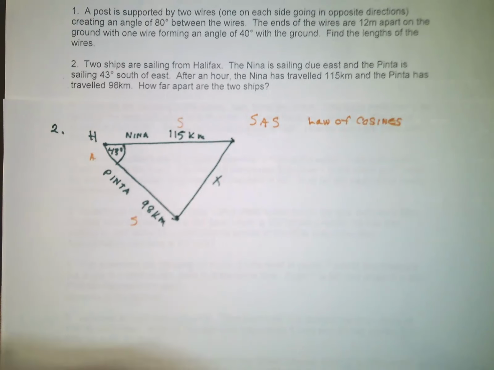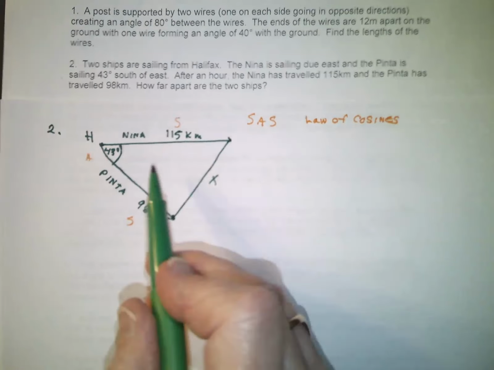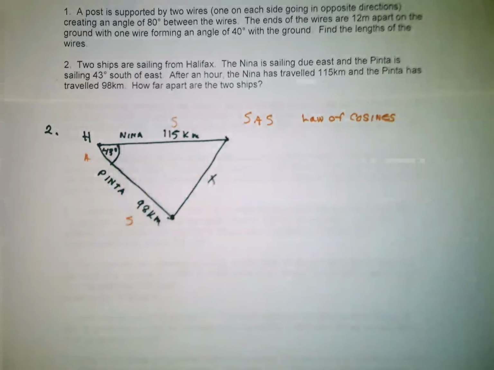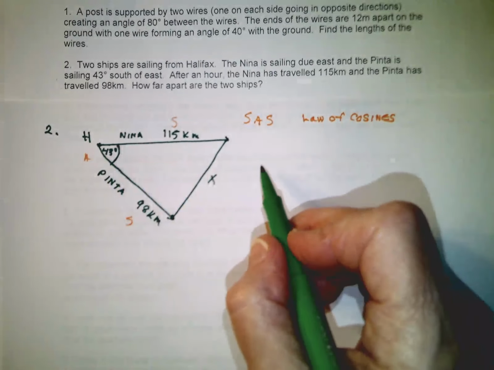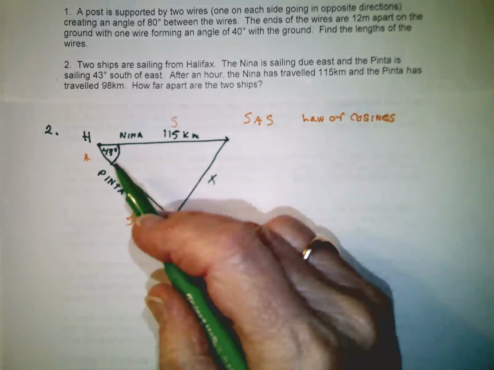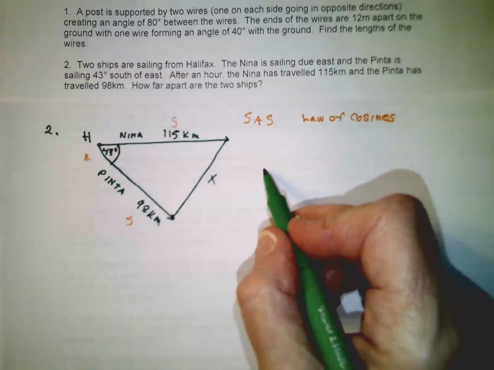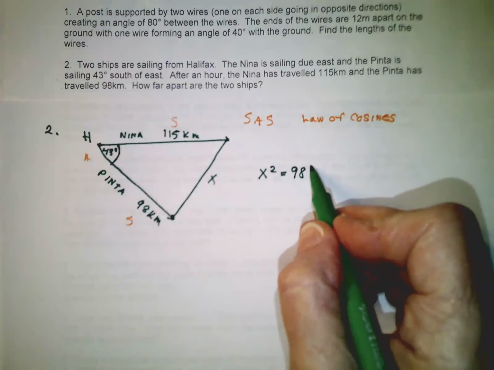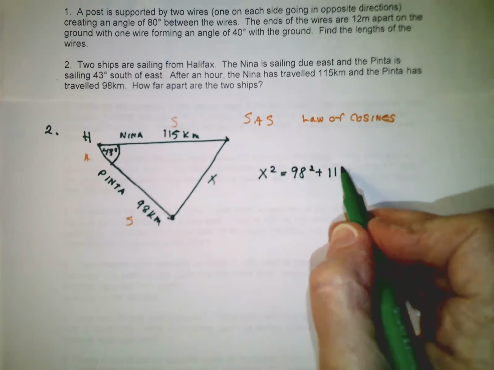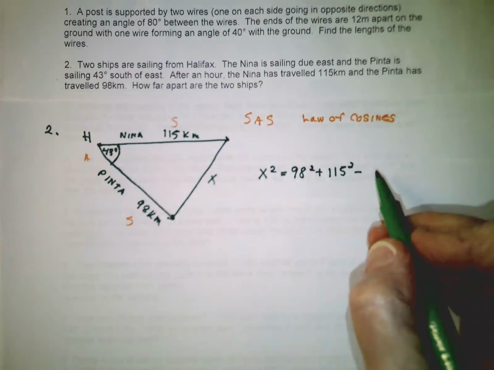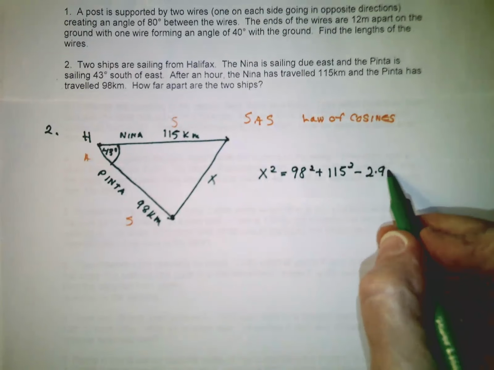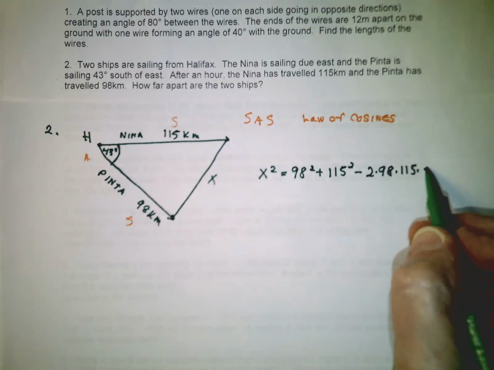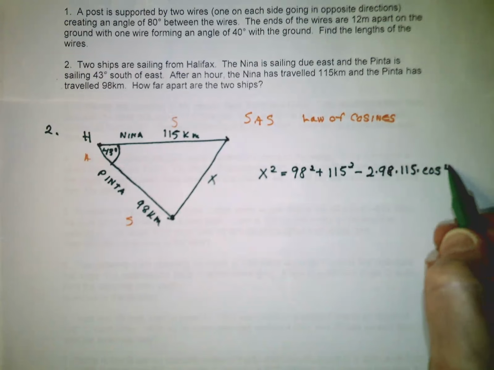We are looking for this side. We have its opposite angle. We have the lengths of the other 2 sides. So we can just go ahead. We're going to have this length at one end, the cosine of that angle at the other end. So x squared has to equal the square on 98 plus the square on 115 minus 2 times 98 times 115 times the cosine of that opposite angle.